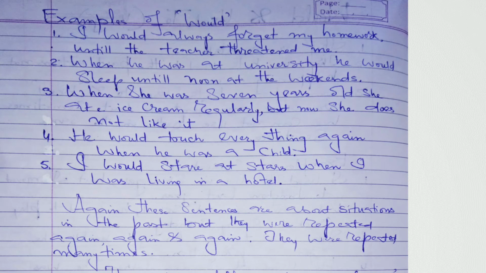For example, I will point out two examples here: the first sentence from "used to" and the first sentence from this group. The first sentence from "used to" indicates that I used to live in Srinagar. I lived in Srinagar for a definite period of time. The action was not repeated every day. That means we cannot say I lived in Srinagar every day for 10 years. I used to live in Srinagar for a definite period of time.